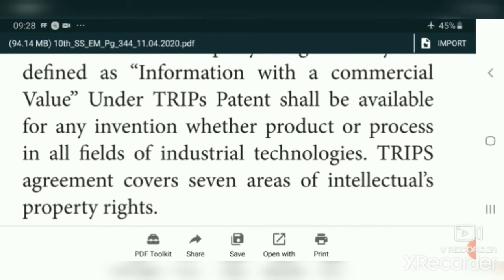If we want to improve our business, some industries make some scientific research. So that is the knowledge, that is the intellectual. So with that knowledge, they are improving their production, they are improving their economic level. This is what we call TRIPS. The TRIPS agreement covers 7 areas of intellectual property rights.